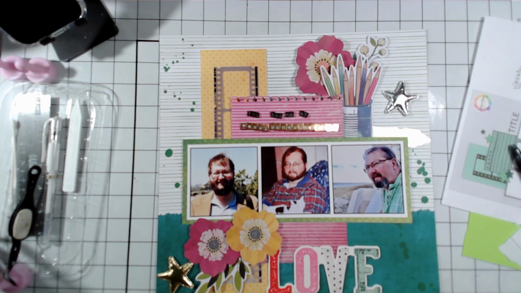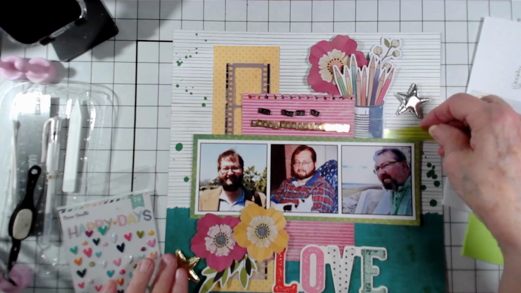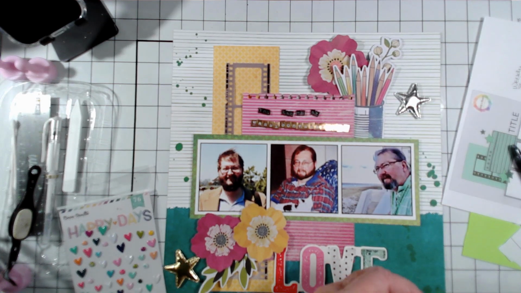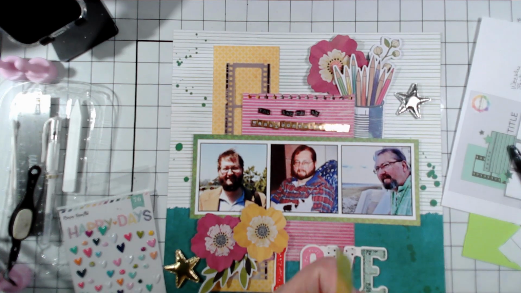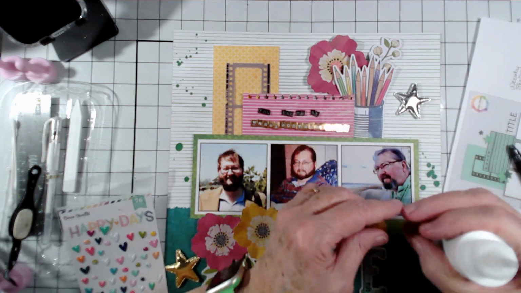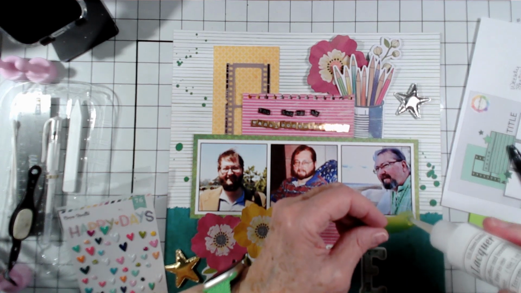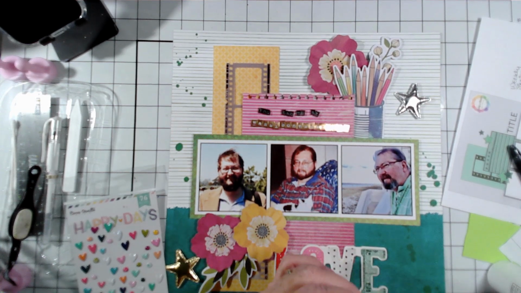Okay, so where do I want my hearts? Let me get this down. I'm going to put some glue on the part that's going to be hidden.